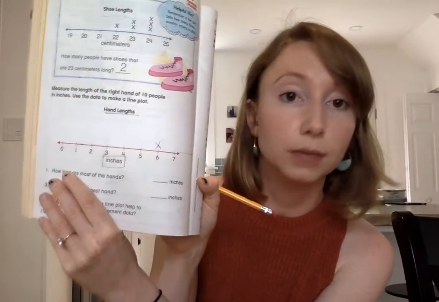So you're going to collect as much data as you can, figure out as many people's hand lengths as you can. Then you're going to analyze the data. So you're going to answer these questions about the data. So number 1, how long are most of the hands? So that'd be the number with the most X's over it. How long is the longest hand? So that'd be your greatest number of inches. That's your longest hands. All right.